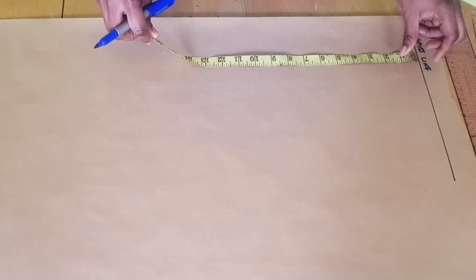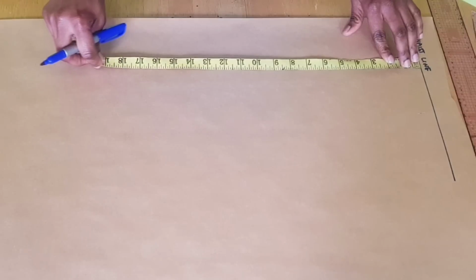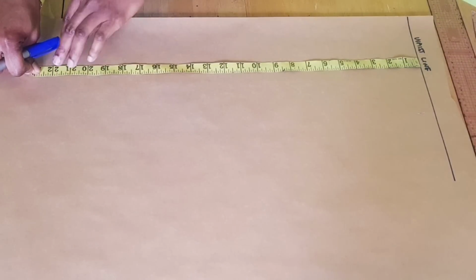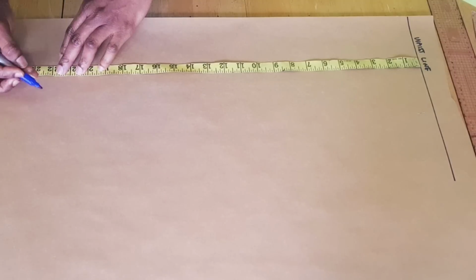will be your waistline. So I'm just going to draw a horizontal line like this. So this will be the waistline. So once you draw that line, then you measure your skirt length, and I'll be using my measurement. So my skirt length is 22 inches.